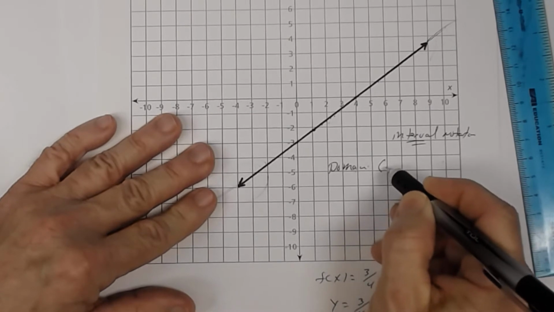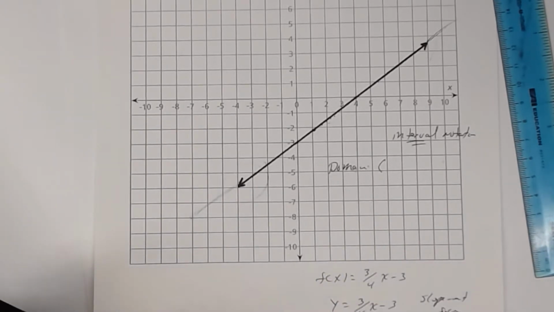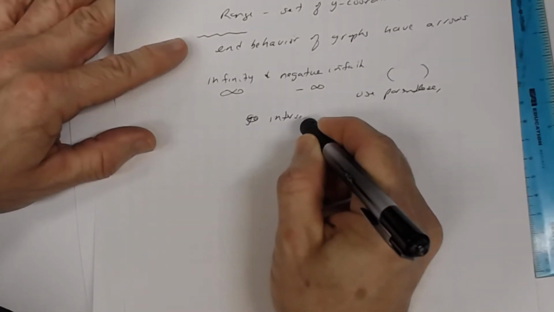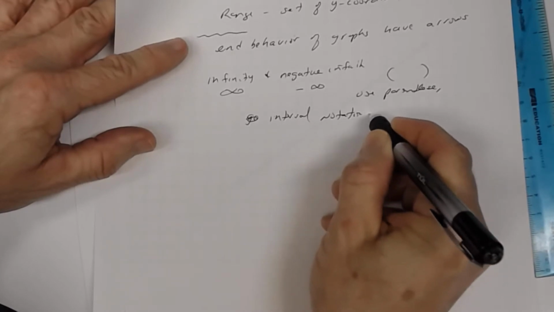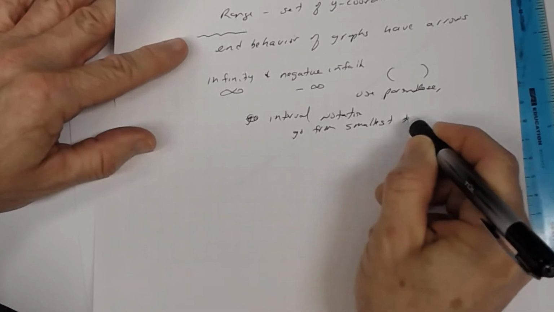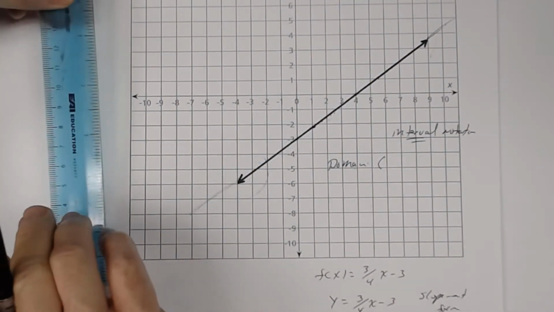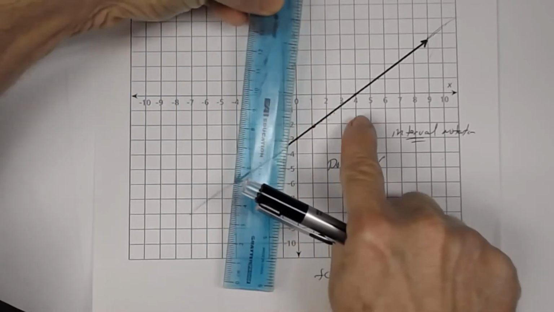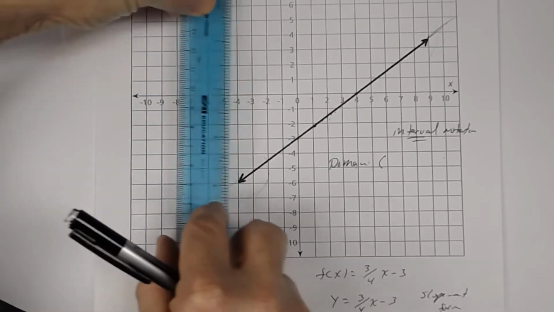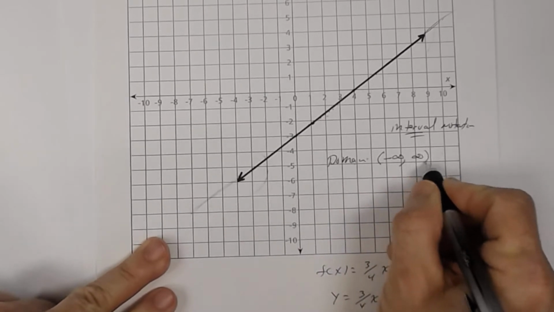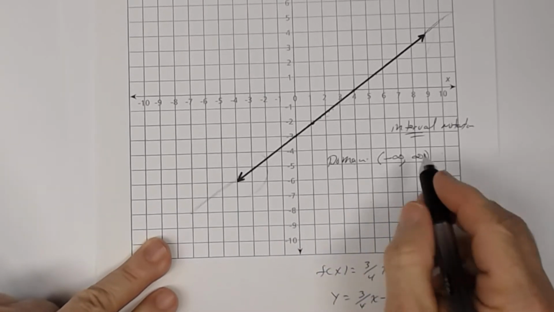So the domain will be parentheses, and you always go from smallest to largest. Go from smallest for interval notation. That's why when we talk about the x-axis, we always go from left to right. Because notice, -10 is smaller than -6, is smaller than 0, smaller than 4, and so on. Always go from smaller to larger. So for the domain, you're going to say negative infinity to positive infinity. Notice parentheses. Now let's talk about the range.